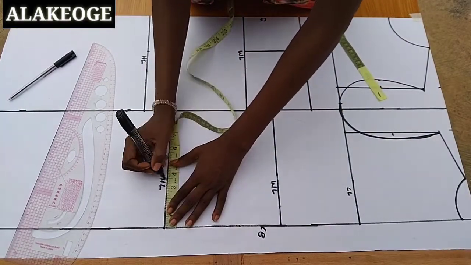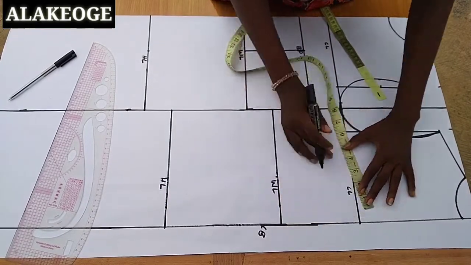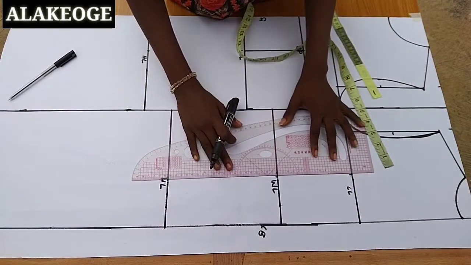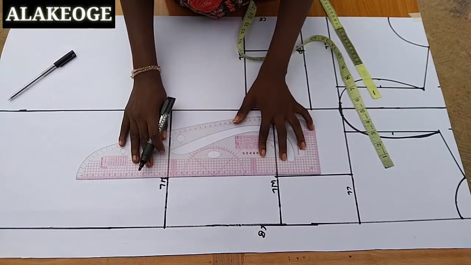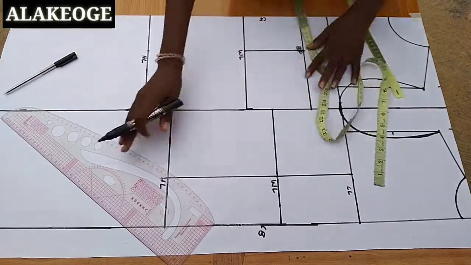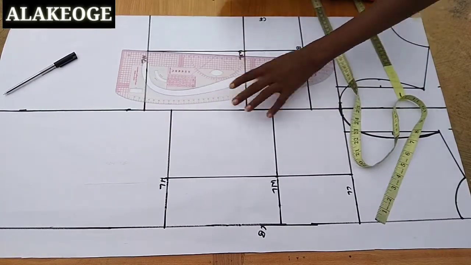So at the back too, I'll input 3.5 on the hip line. I will do that on the waistline and also on the chest line. 3.5 is half of my bust span, which is 7, so I'm connecting those lines together. This is what I'll use to create my darts. So at the front too, I'll connect the line to the hip line like so.